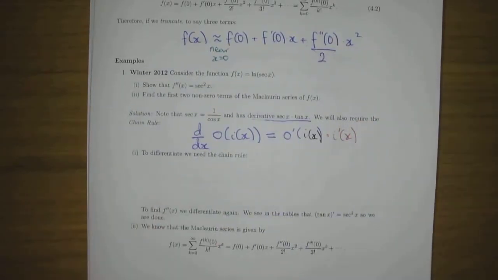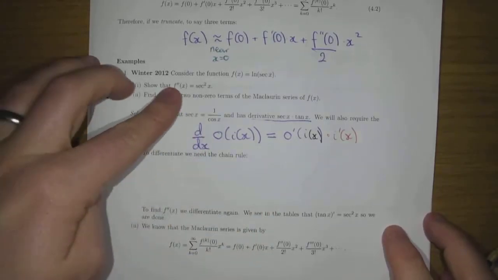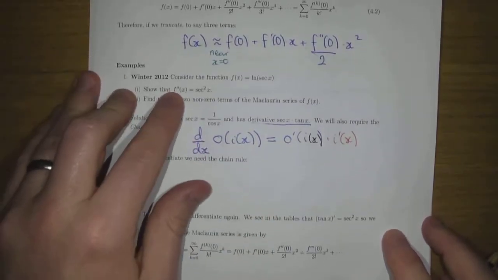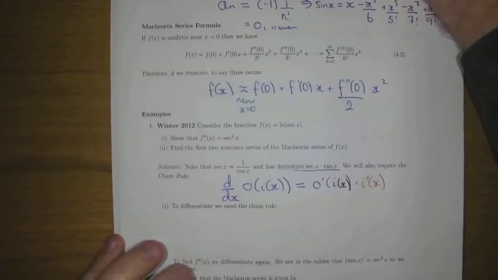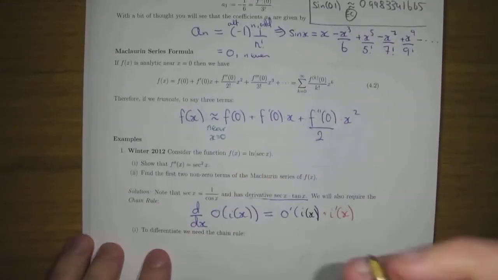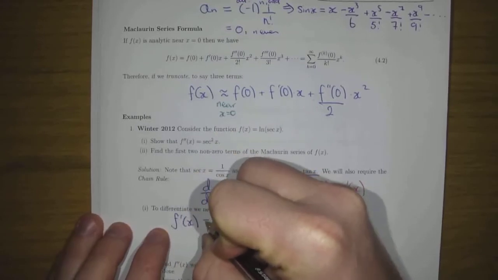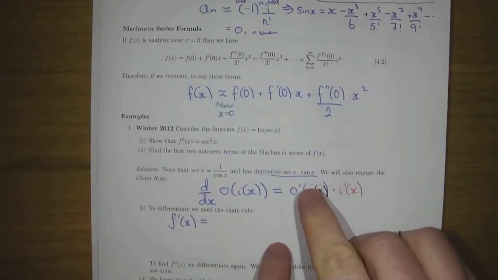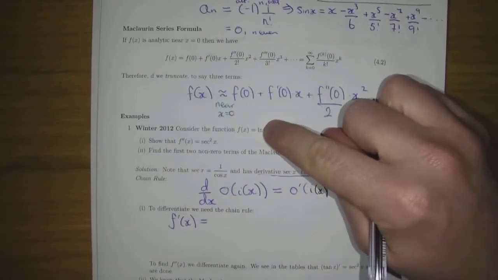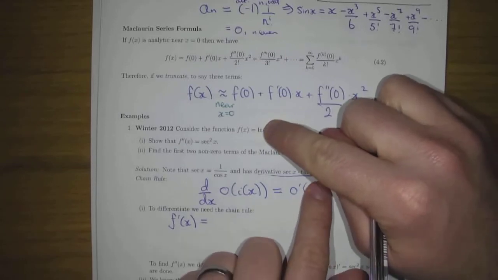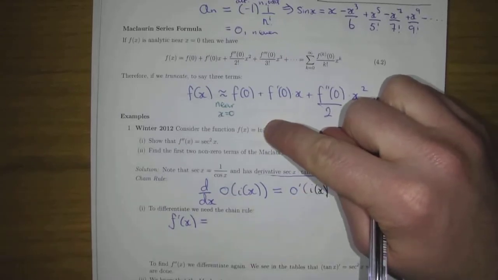Okay, so we have to show that the second derivative of this is sec squared. So let's do the first derivative. So f dashed of x, let's use the chain rule. So the outside function here is log of x. So I ask you, what is the derivative of log of x?